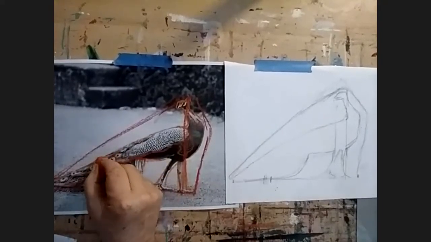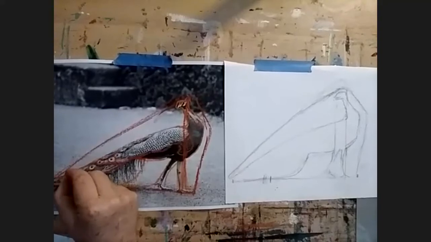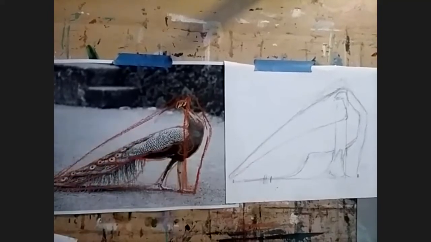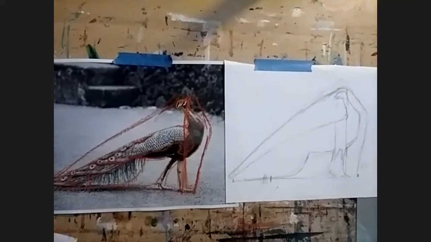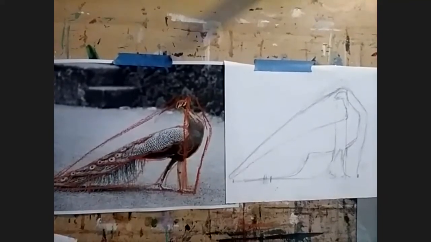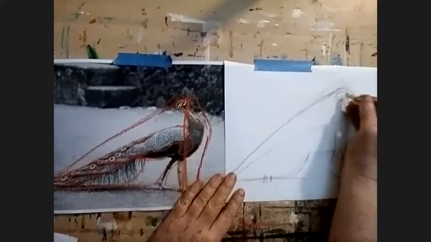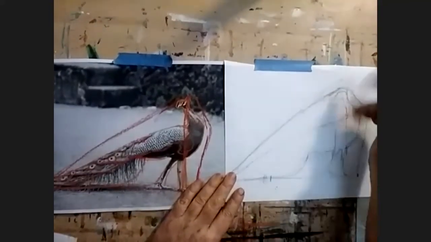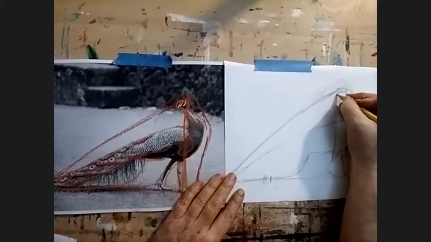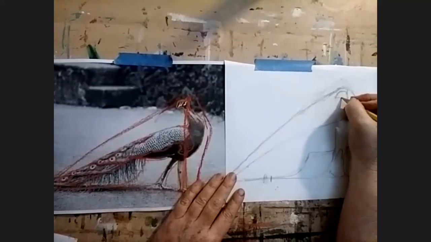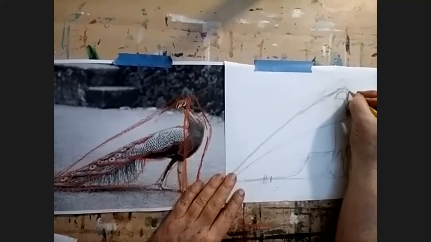I like the peacock in this position because we actually have a fighting chance of getting some of the detail of the feathers without getting too detailed. Face is going to be kind of tricky. He also has a little crown back here.